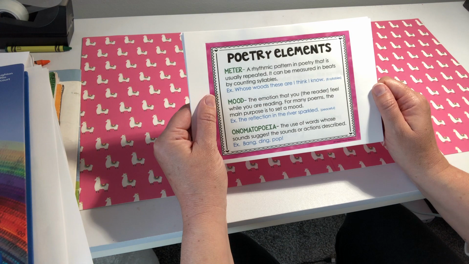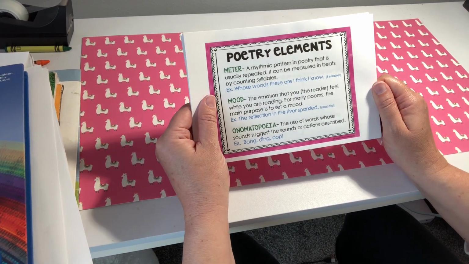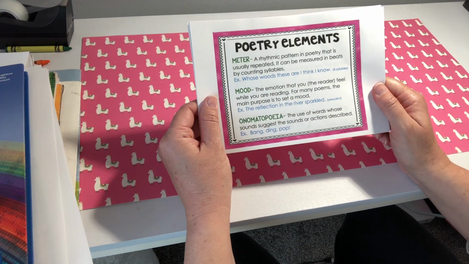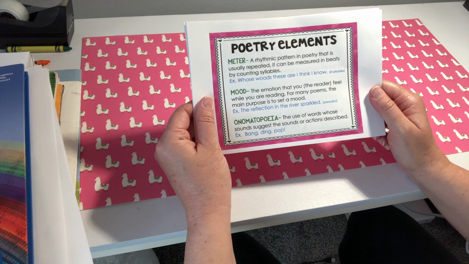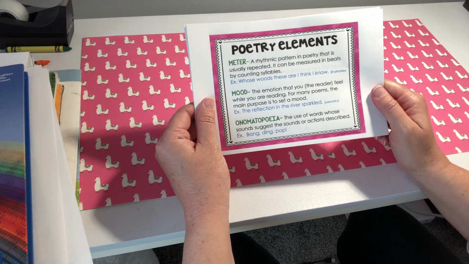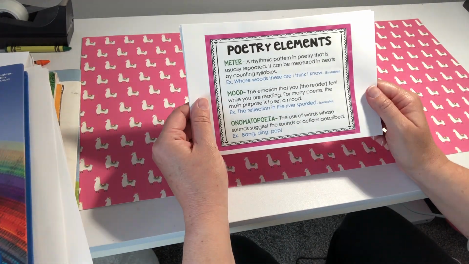Whose woods these are, I think I know. It kind of has a rhythm, and you can kind of hear it as you read the words. Another thing that poetry is meant to do is to have a mood and have you feel a certain way. It's the emotion that you, the reader, feel when you are reading a poem.